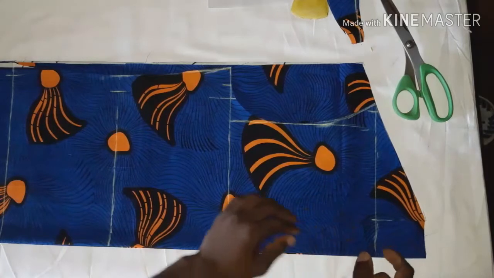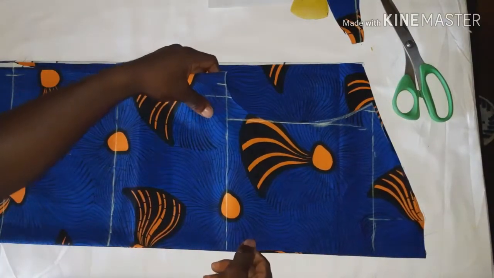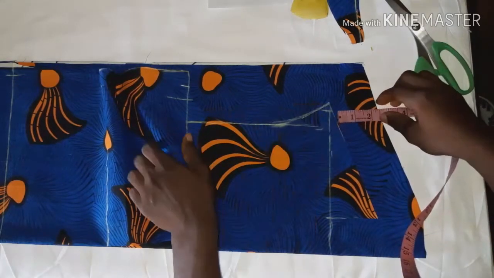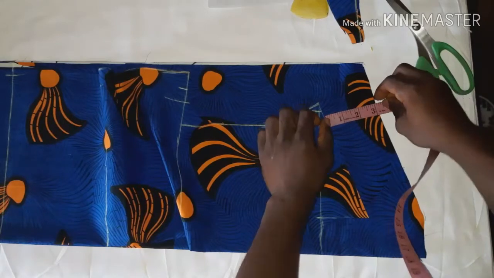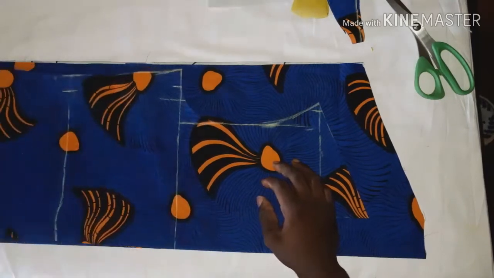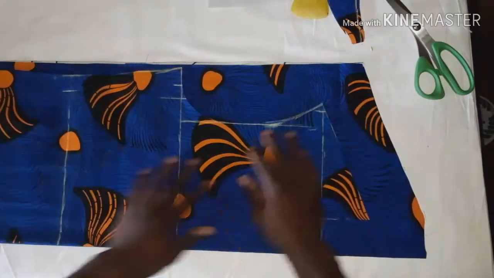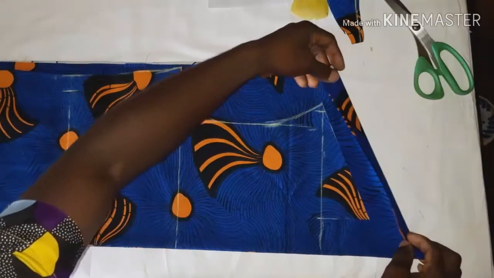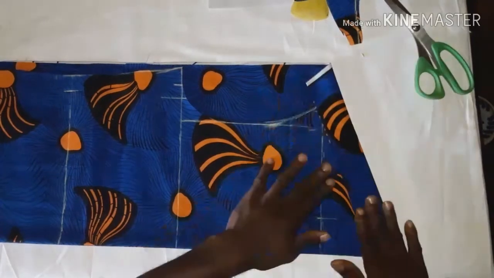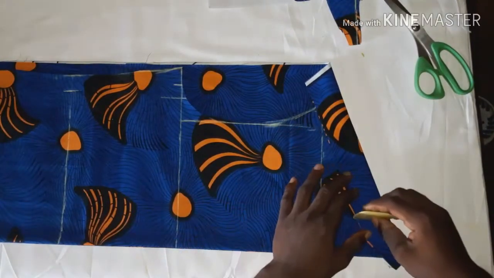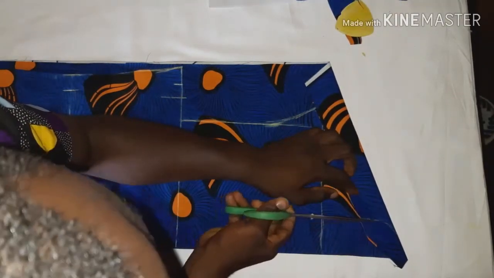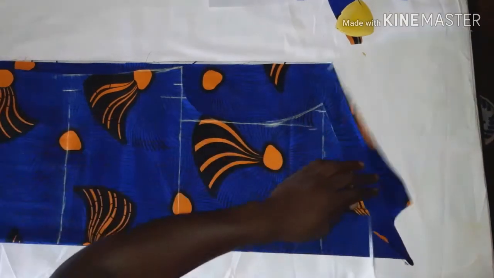The next thing we are going to do is mark 3 inches as shown. Now I have my 3 inches at the back panel. When we divide 3 inches by 2, we have 1.5 inches. So the next thing I'm going to do is fold the back panel over the front panel as shown. Now we're going to trace the neck, so cut out the neck of the back panel as shown.